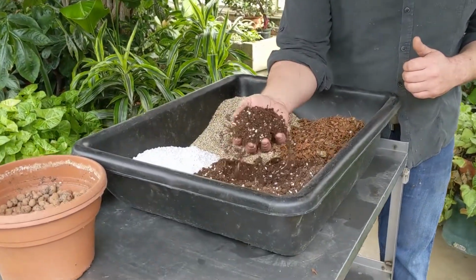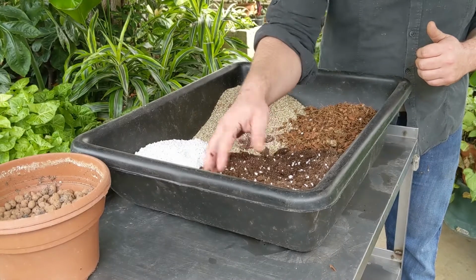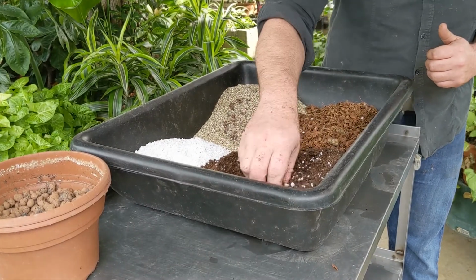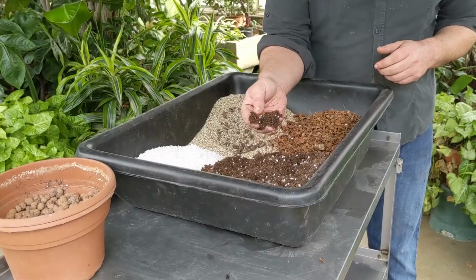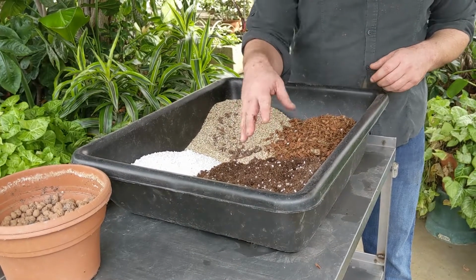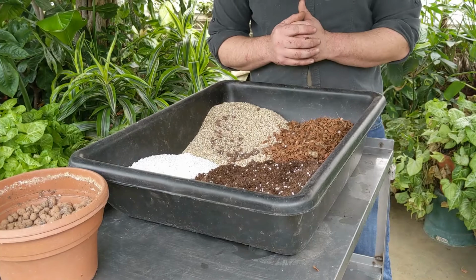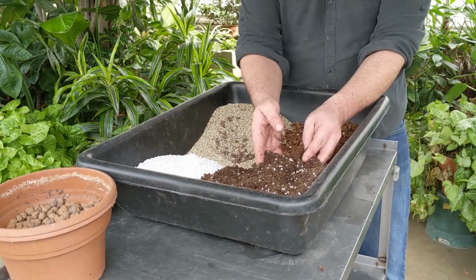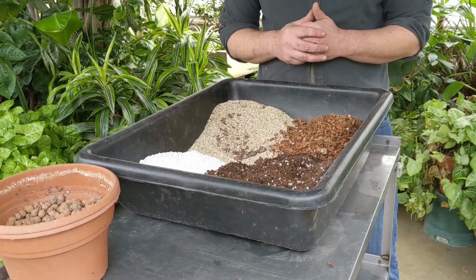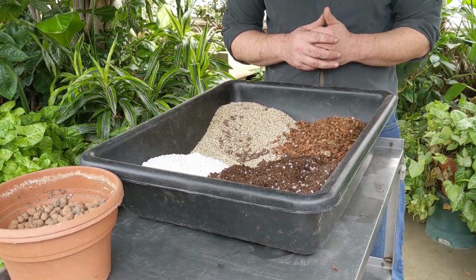It's just not considered a renewable resource, so a lot of people will opt for coconut coir, which is a very fibrous part of a coconut. This has high soil retention. It'll hold like 20 times its weight in moisture. So we use mostly this for plants that need to hold a lot of moisture.